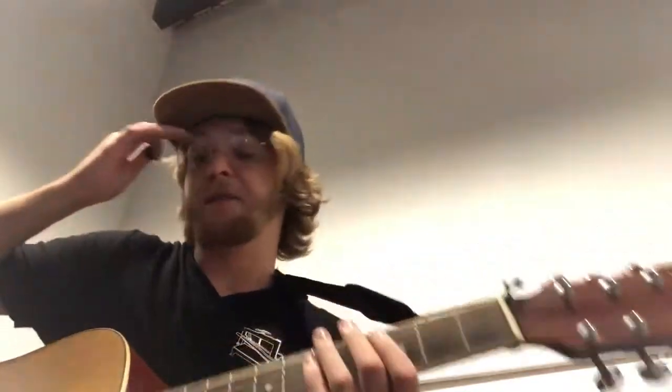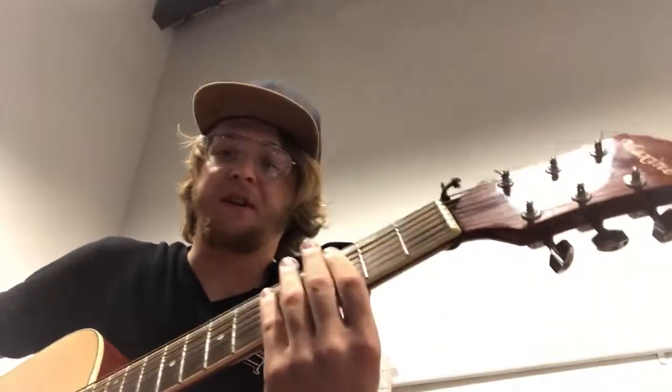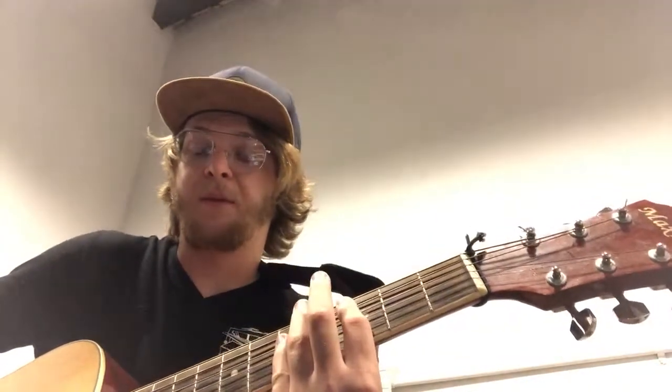And if the chord doesn't sound good to you, what you're gonna do is fret the chord and then go through all the notes in the chord.